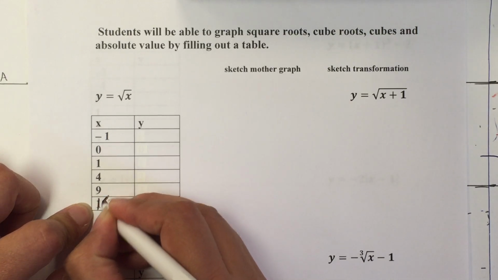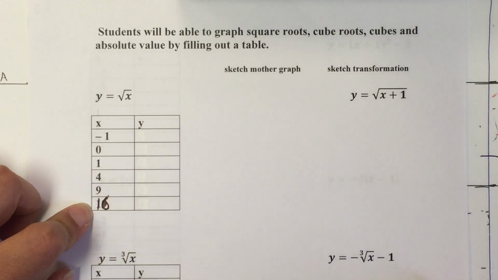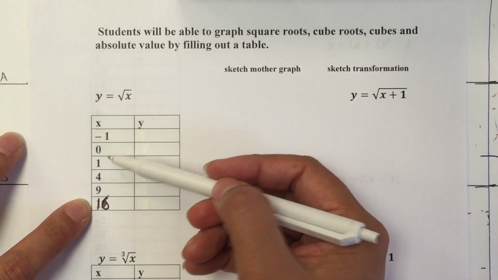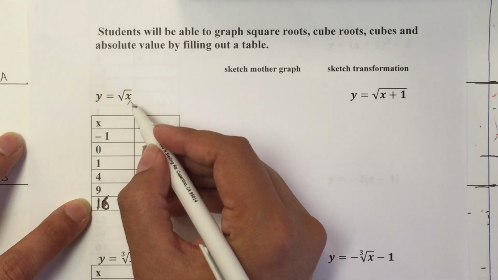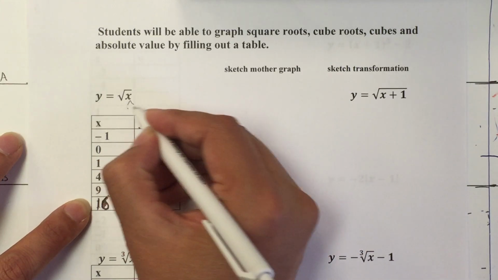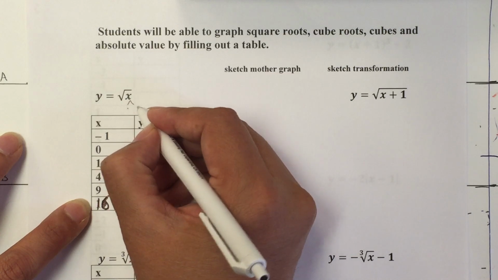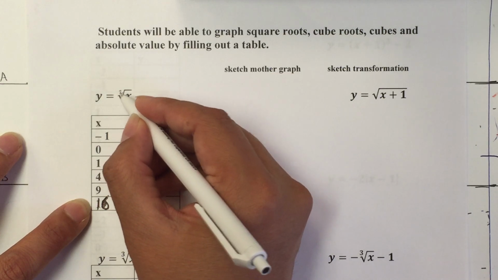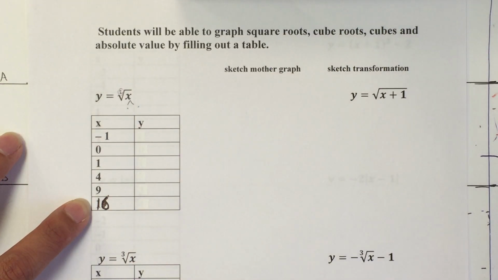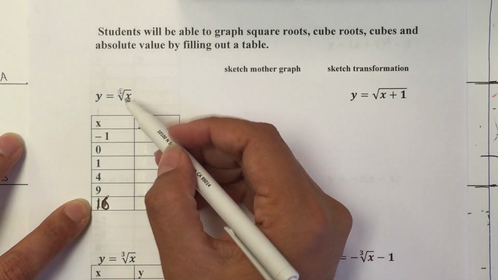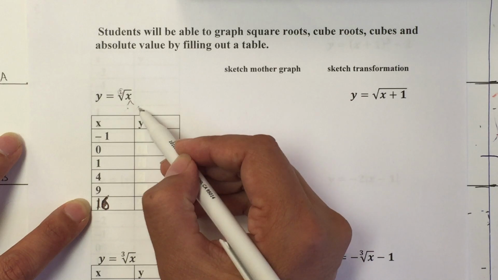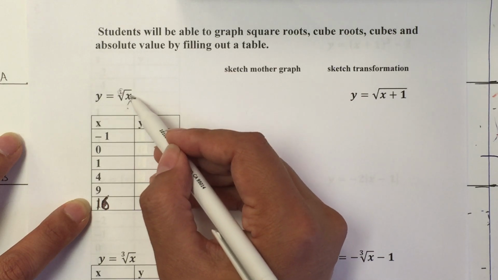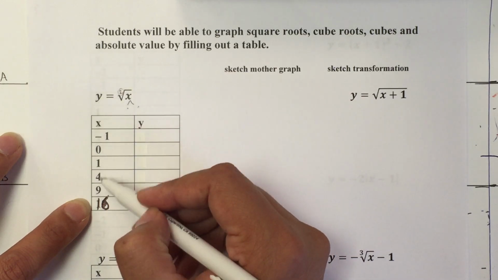But why did I choose these values? Square root means that you're going to find a number that multiplies times itself 2 times, because that's the index in here. When we don't have it, that means that there is a 2 in there. So we need a number that multiplies times itself and equals the number inside, which is going to be your x.